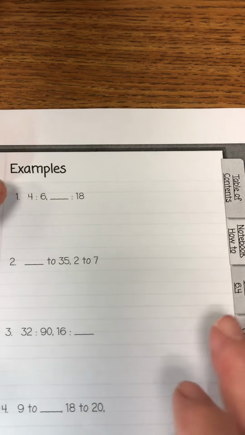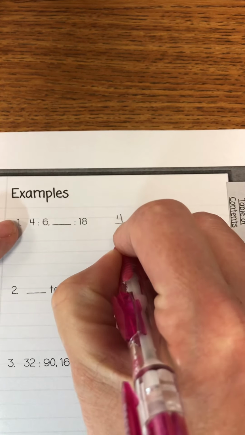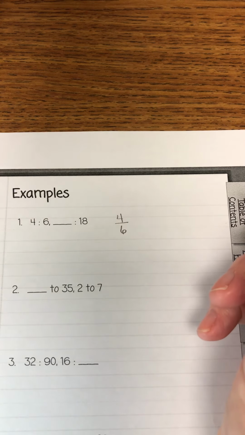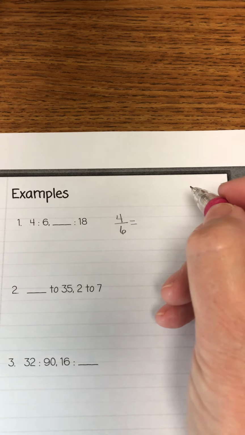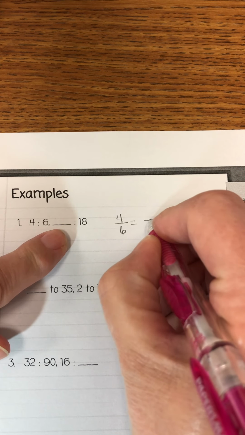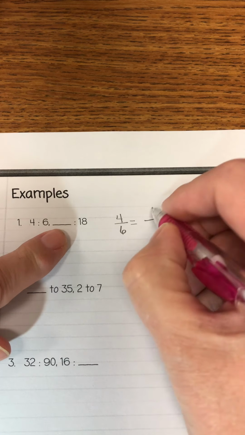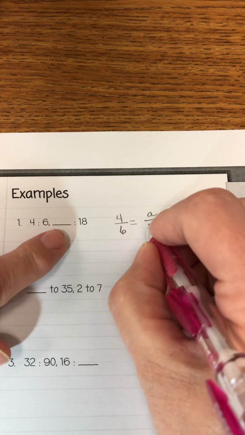So let's try some examples. Okay, so we have 4 to 6. So again, we're going to set it up like fractions. Put an equal sign, because remember, they're equal, equivalent to. The first number we don't know, so you can put a question mark. Some people want to put a variable there because that's what we're trying to find.